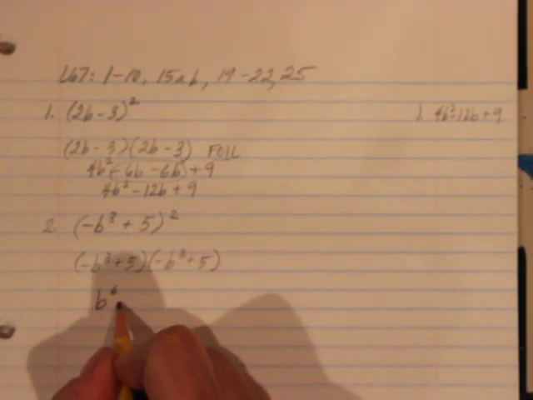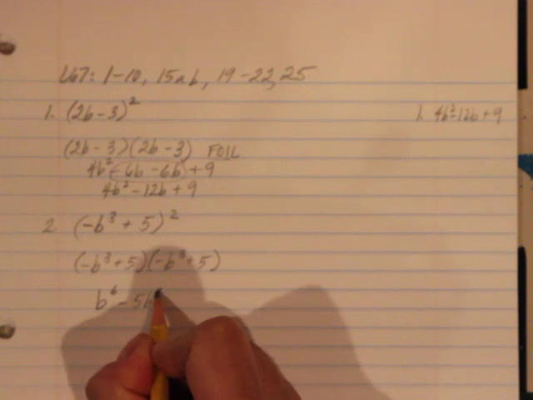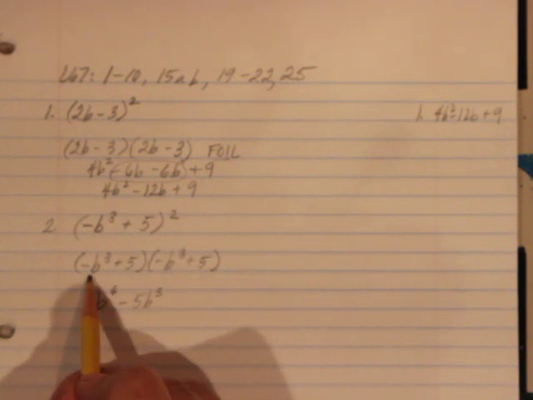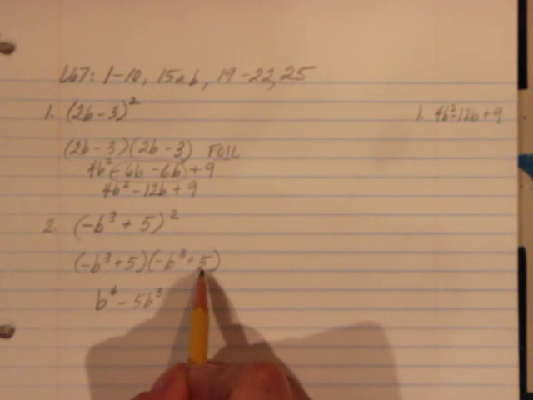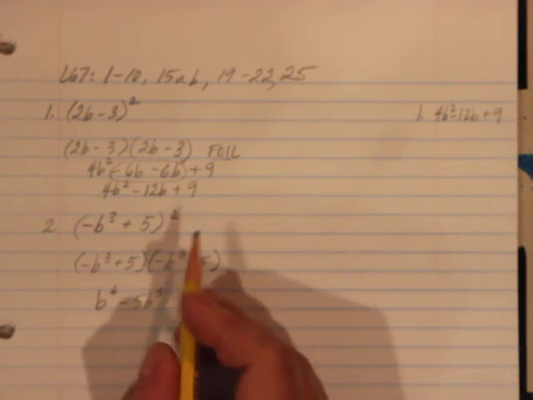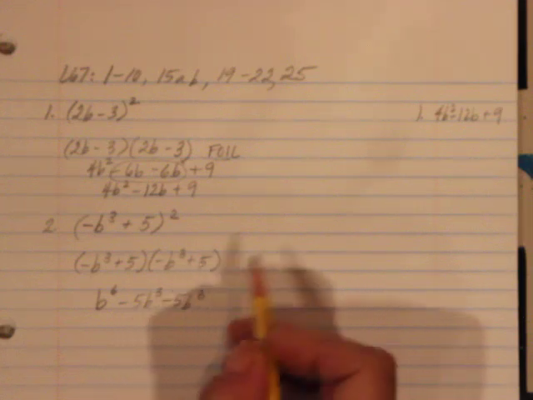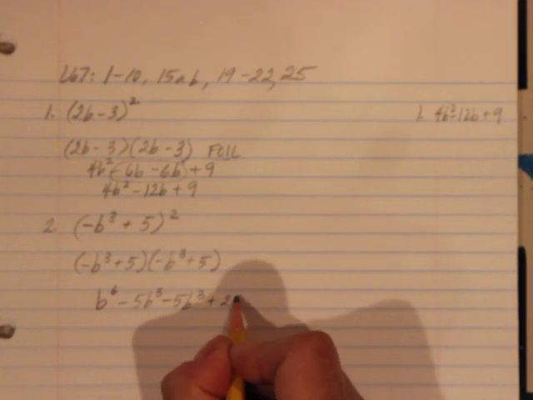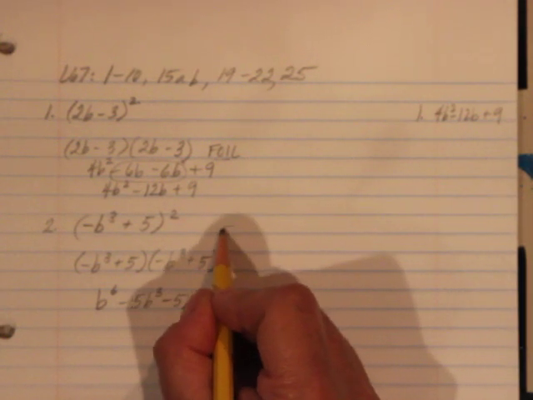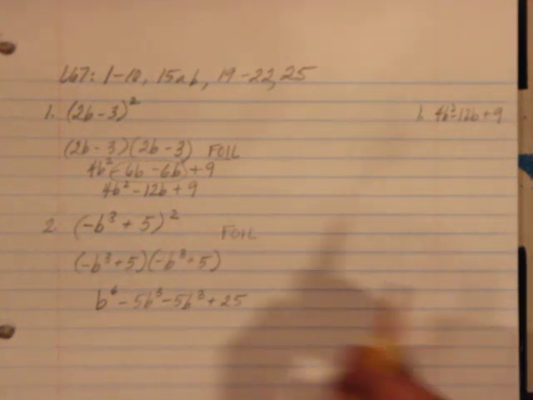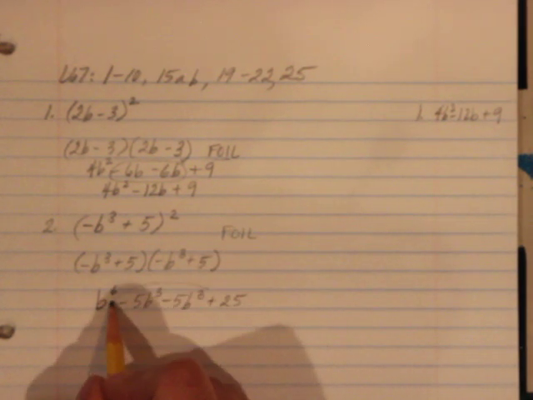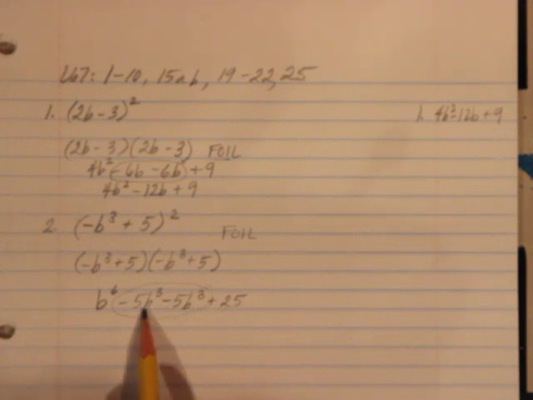5 times negative b cubed is minus 5b cubed. Then 5 times negative b cubed, on these outer terms right now, is another negative 5b cubed, and 5 times 5 is 25. Again, I used that FOIL method here. Now I need to combine these terms because they're like terms, same variable raised to the same degree.